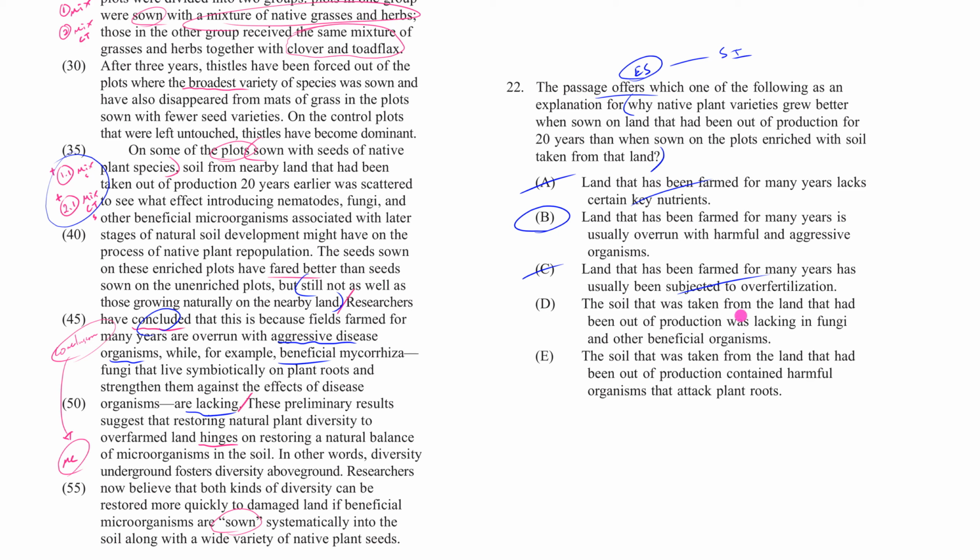The soil that was taken from land that had been out of production was lacking in fungi and other benefit. No, this is totally the opposite. The soil that was taken from land that had been out of production for 20 years was robust, not lacking in fungi and other, right? So the soil that's been taken from land out of production contained harmful. No. This is flipped. It lacked the harmful ones.